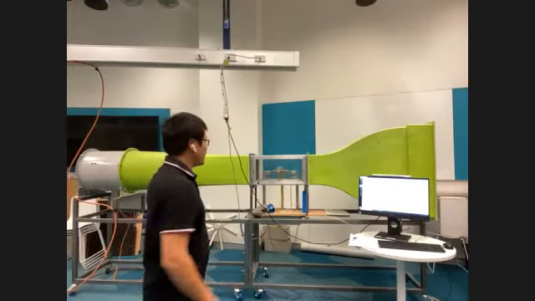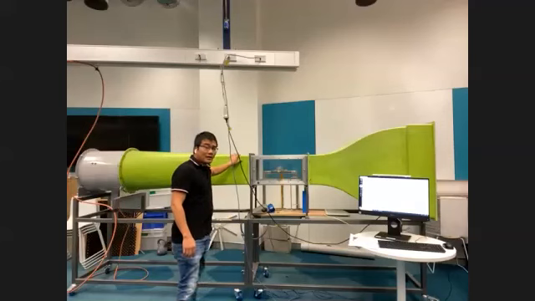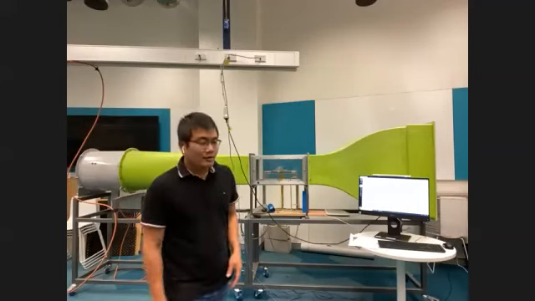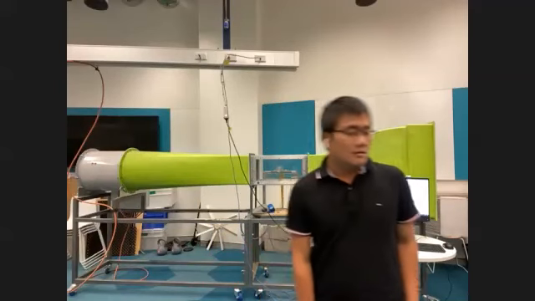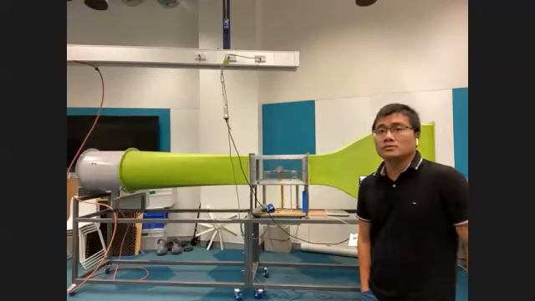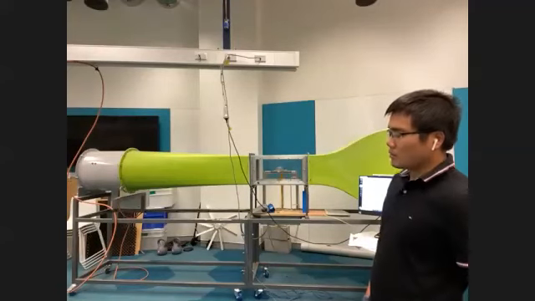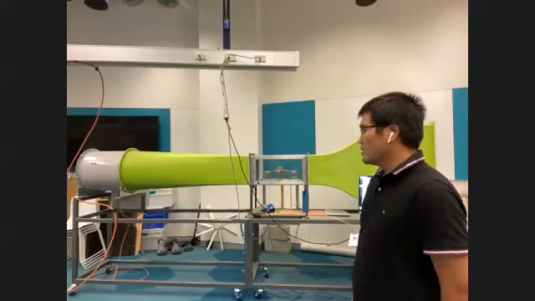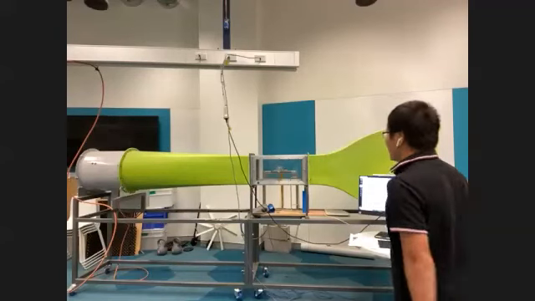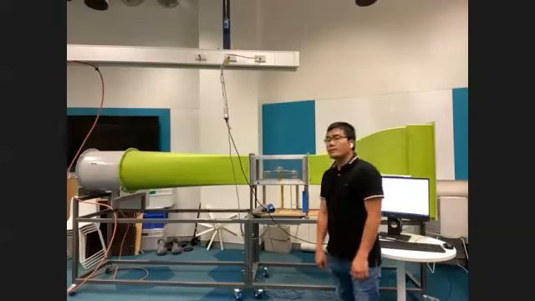Okay, and welcome to the wind tunnel experiment. This one is our wind tunnel. Firstly, sorry about the last session last week. There were some technical issues, so I couldn't run it. That's why we have an alternative one today.